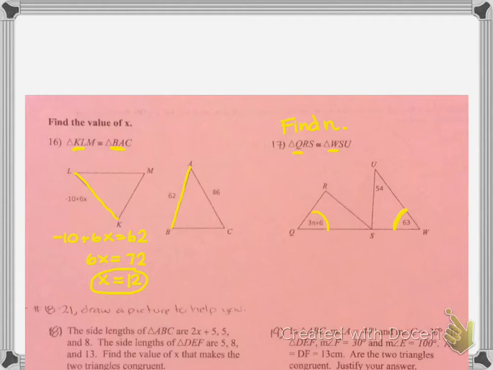These are the ones I'm going to set equal to each other. So I get 3n plus 6 is equal to 63. I'm going to subtract 6 from both sides. So I get 3n is equal to 57. Now I'm going to divide, and I get n equals 19.